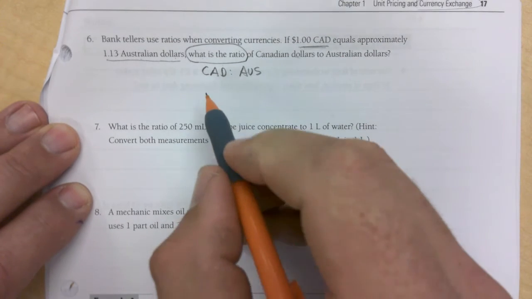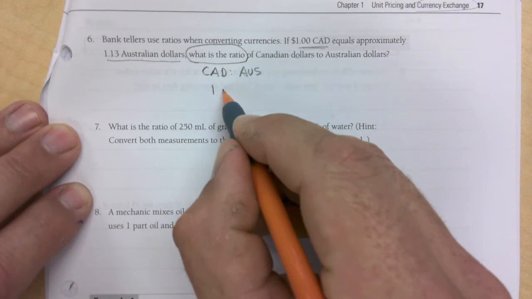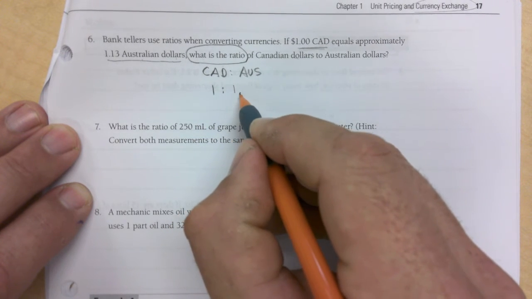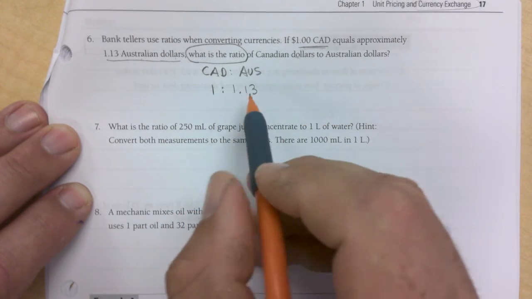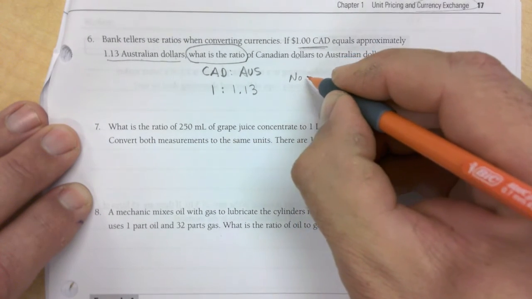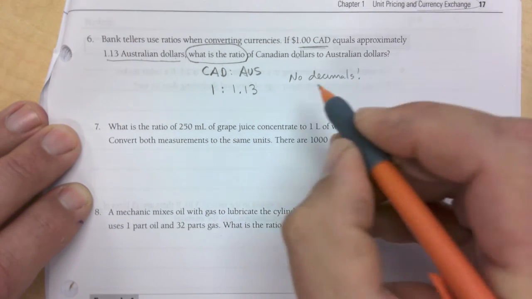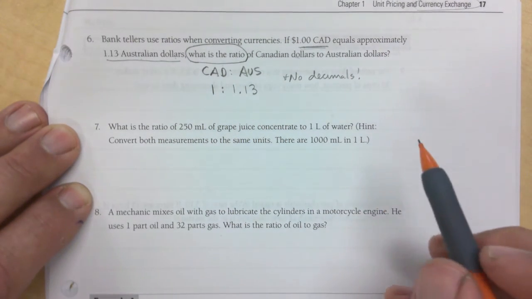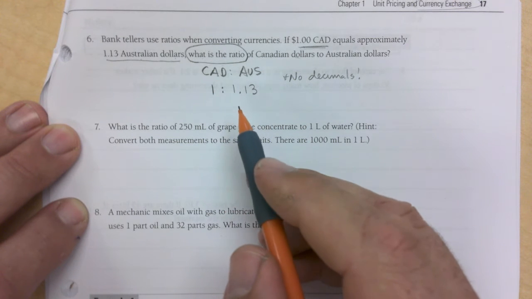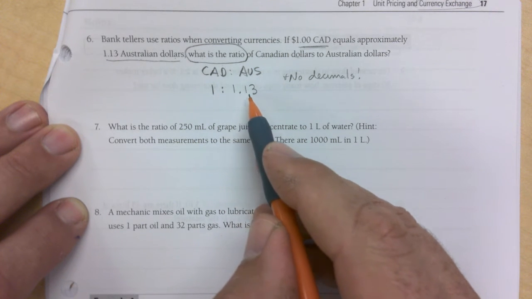So they're both dollars, right? So we would say $1 to 1.13 like that. Okay. We don't want decimals, right? Okay, that's a big note here, no decimals. This is a start, but it's not done yet. How do you get rid of the decimal here?